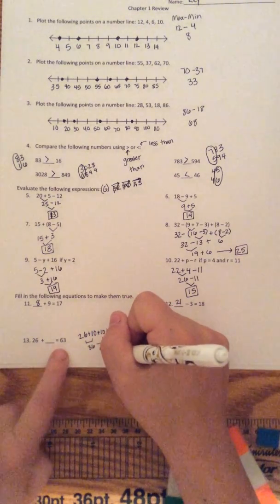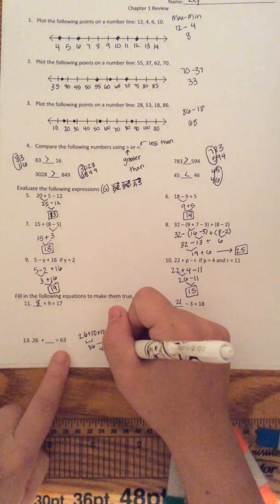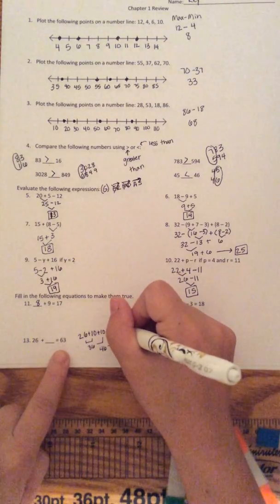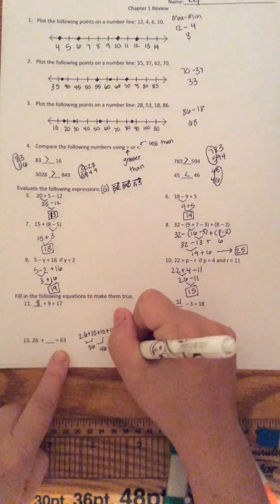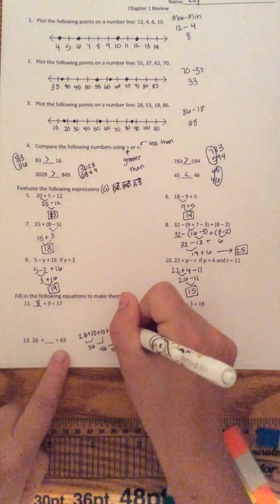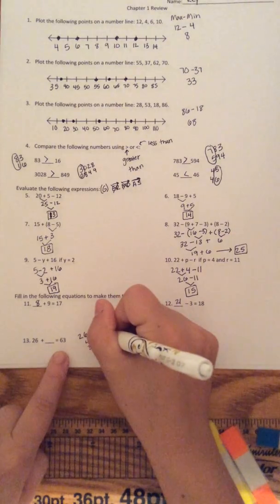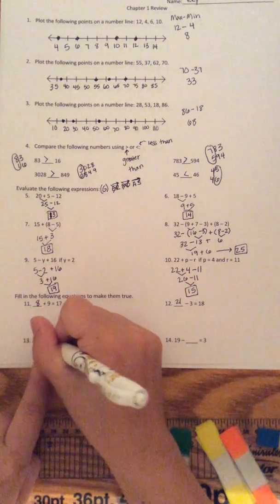Okay, but if I add another 10, I'll get to 66, so that's too much. So 56 plus what is 63? Okay, if you're not sure, start adding 2's. But I know that that's 7. 56 plus 7 is going to be 63. So I'm going to add up all of those things I added on. So I have 10, 20, 30 plus 7 would make 37.